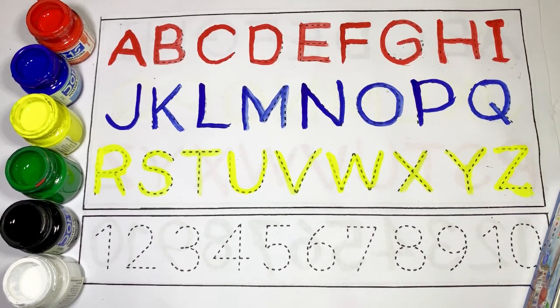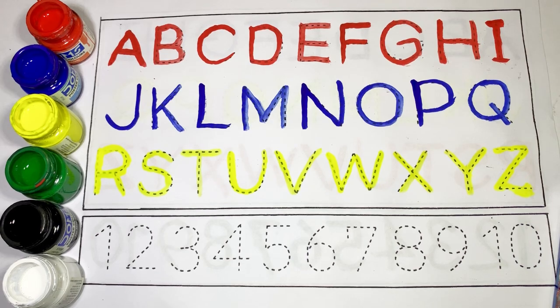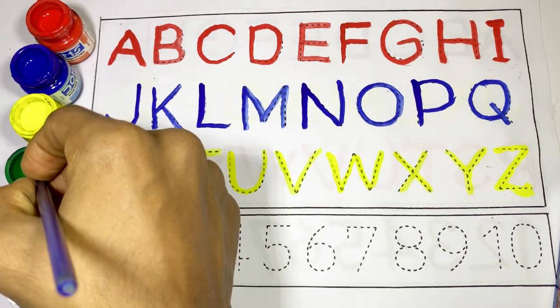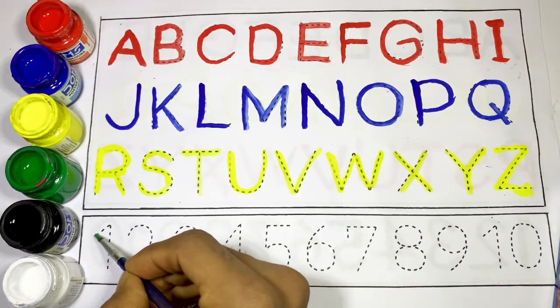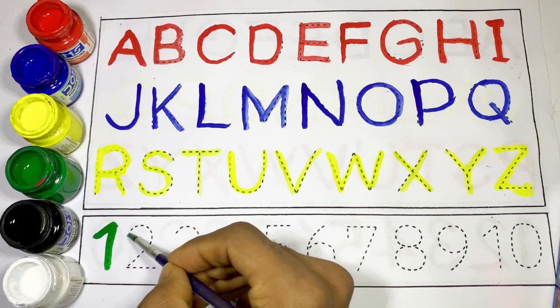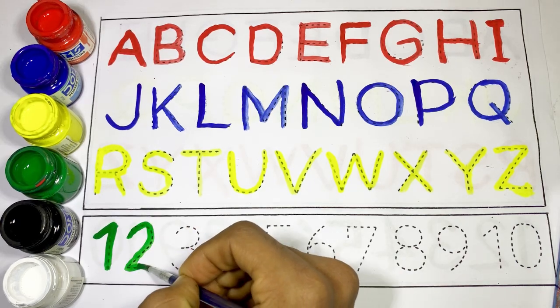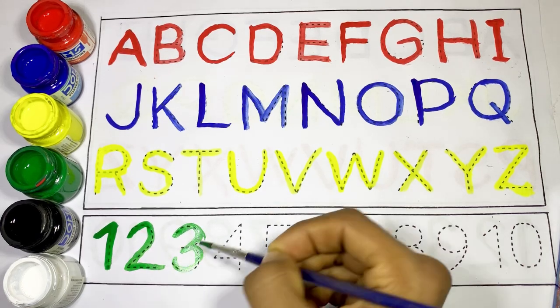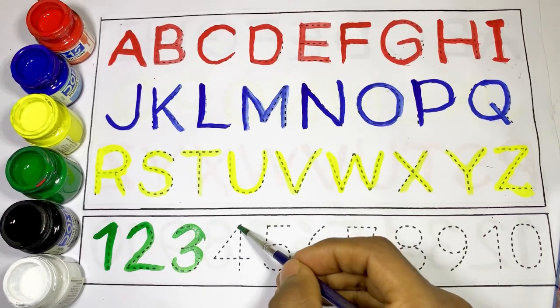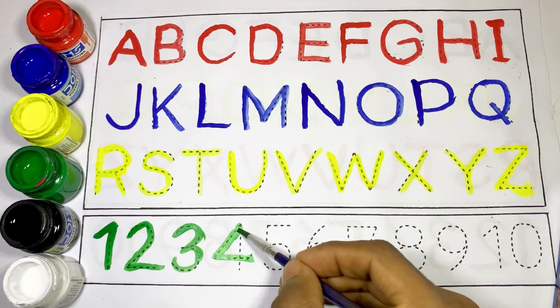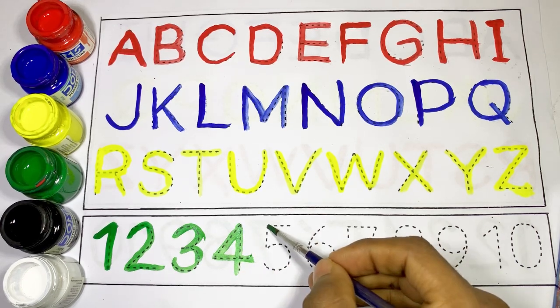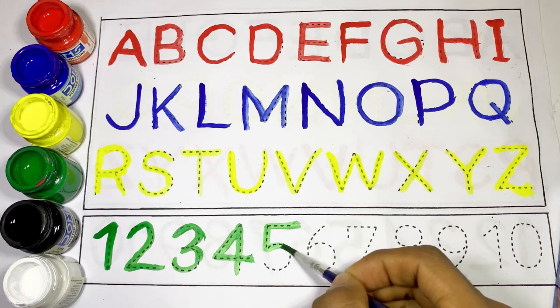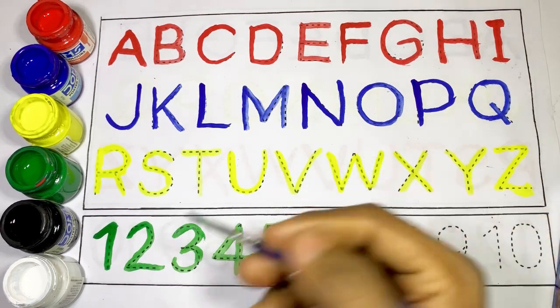Kids, now draw numbers, and first you draw 1. The numbers of 1, and use green color. O N E, 1. 2, T W O, 2. 3, T H R E E, 3. 4, F O U R, 4. 5, F I V E, 5.